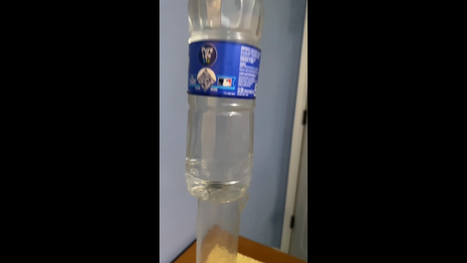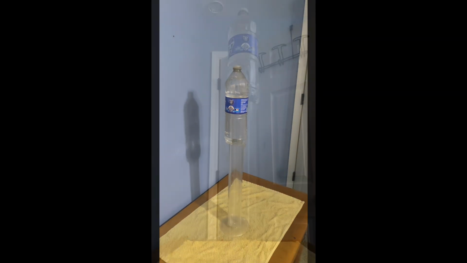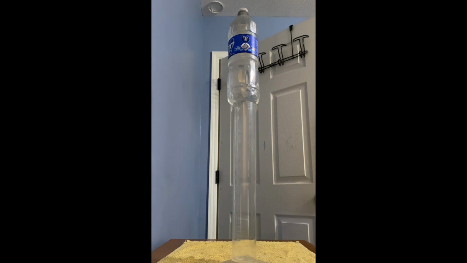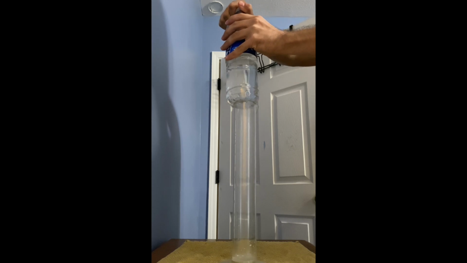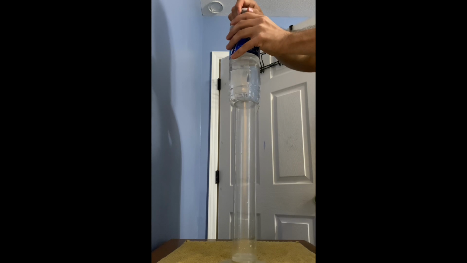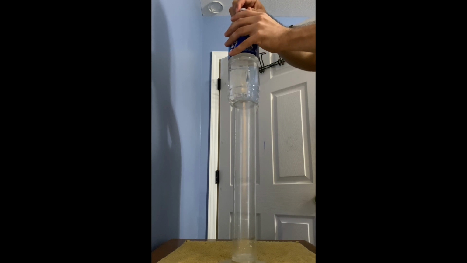And with the bottle full of water, you will secure it to the top of a very tall graduated cylinder, which will act as a catching apparatus. The resulting setup should look something like this. Now, to get an idea of Reynolds number characteristics, we will use the screw top as a valve to allow atmospheric pressure to let the water flow from the hole.